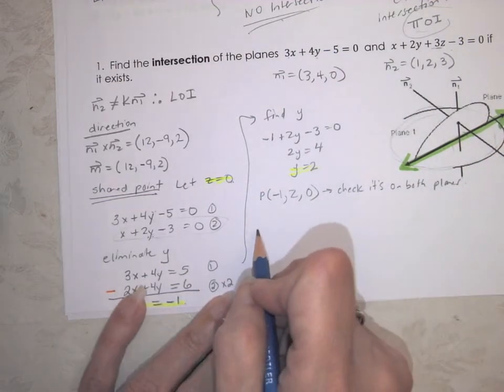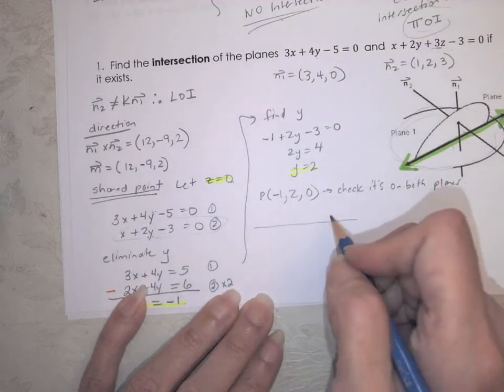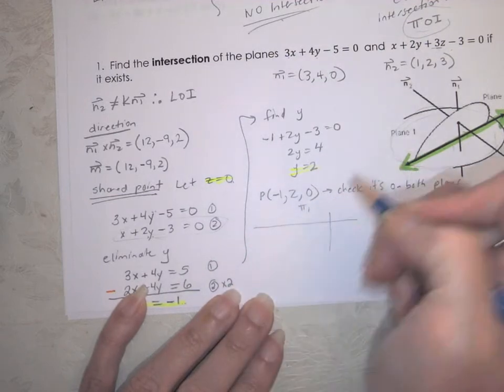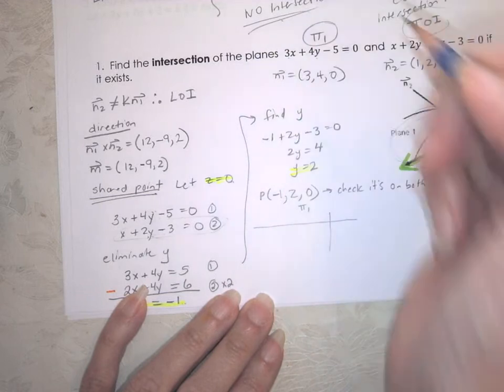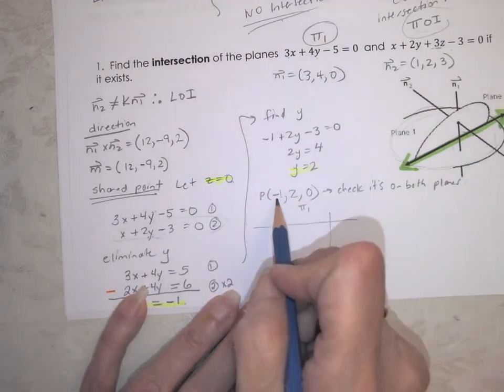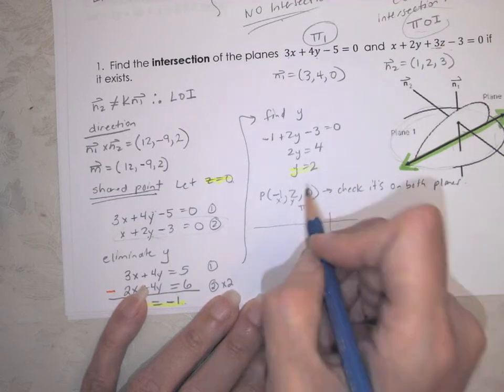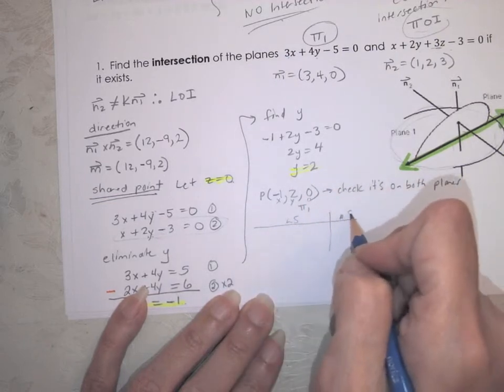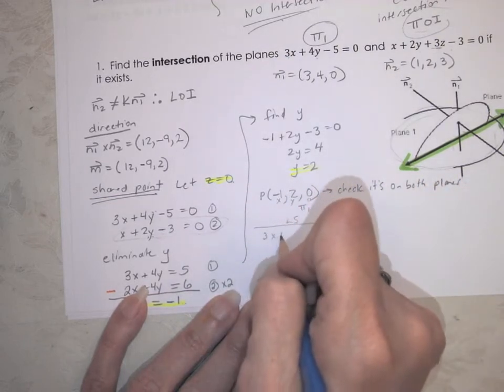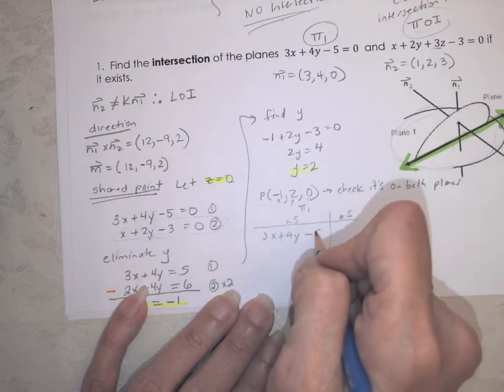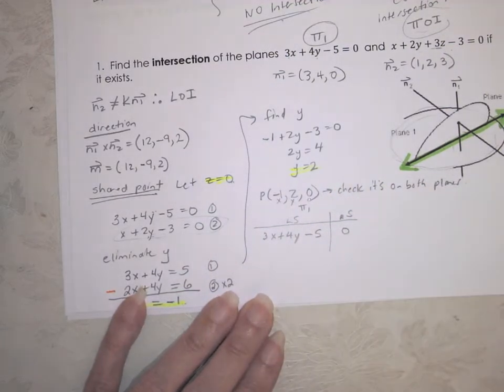So I'm going to do a left side, right side check. So here's pi 1, my first plane. So I'm checking x being negative 1, y being 2, z being 0, and seeing if my left side and right side equal. So 3x plus 4y minus 5 on the left, 0 on the right.